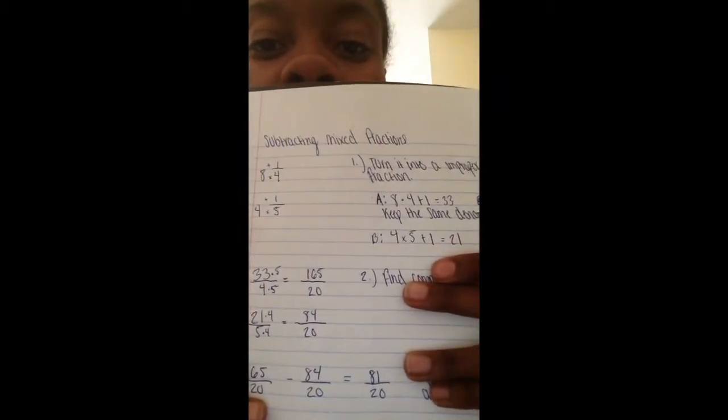Now off to subtracting mixed fractions. This has many steps. I don't know why. The original problem is 8 1/4 subtract 4 1/5.